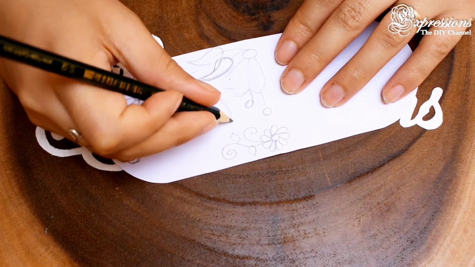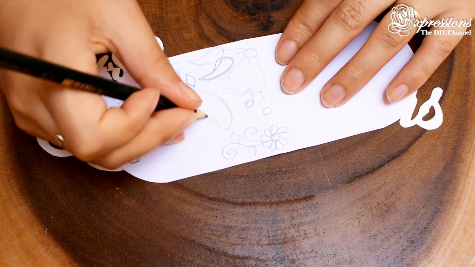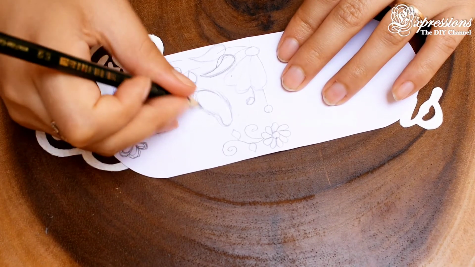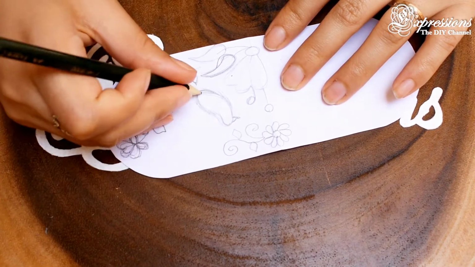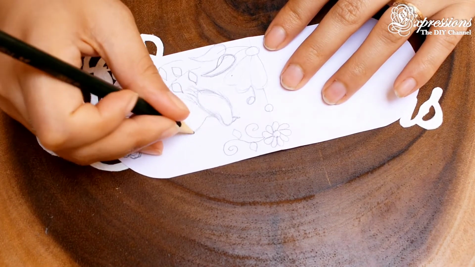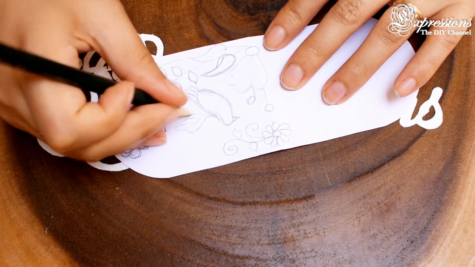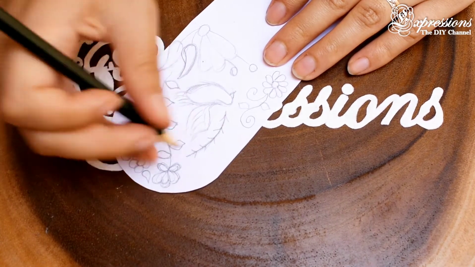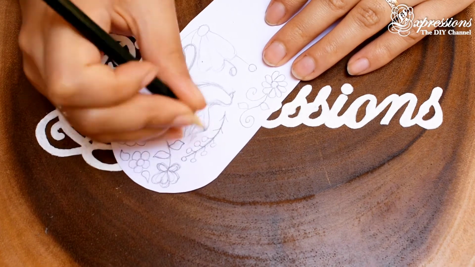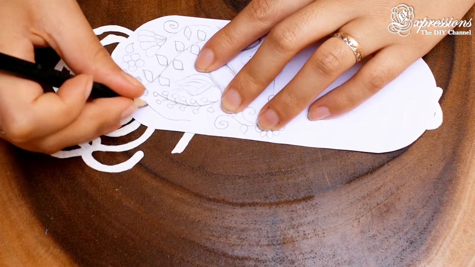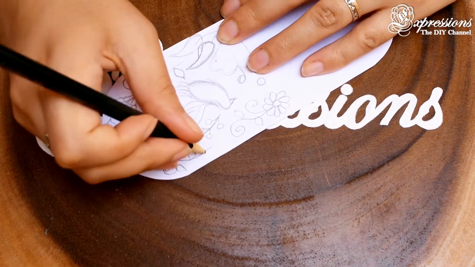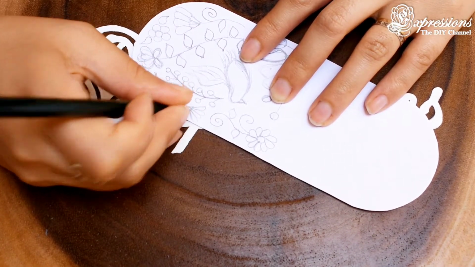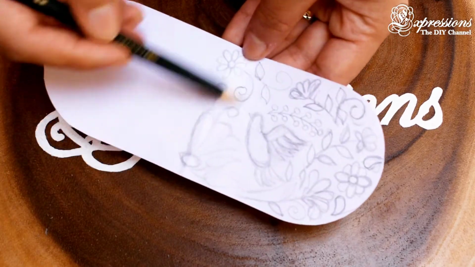Now let's draw the animals that will be part of the main image. 2 birds. Let's draw fruit branches to make it different from the rest. To fill the blank spaces, let's draw tangled branches and flowers. And our sketch design is ready.